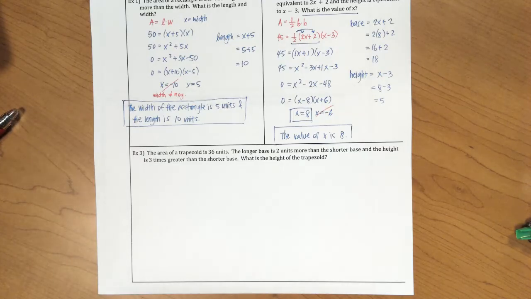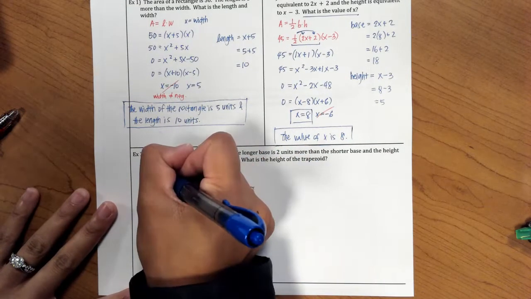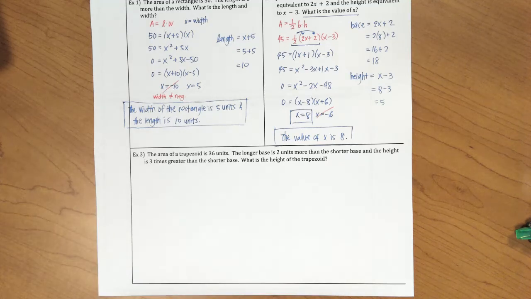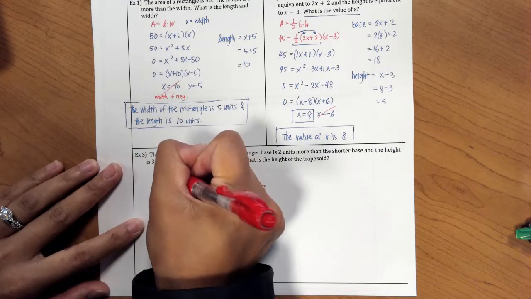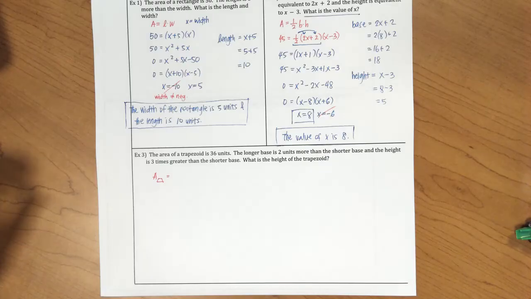I actually want you to pause the video here and try this yourself, okay? I'm going to pause and start working. You pause and do your own work.